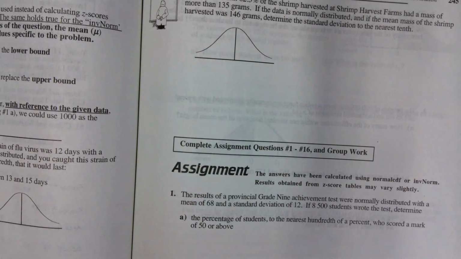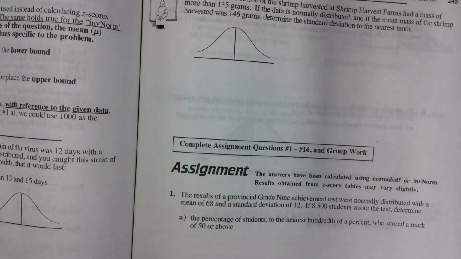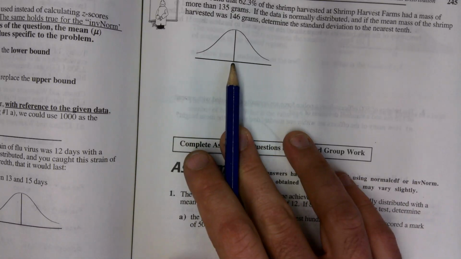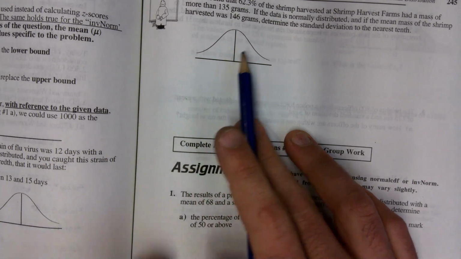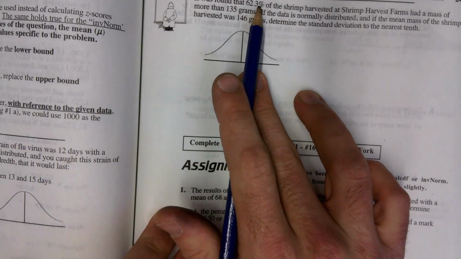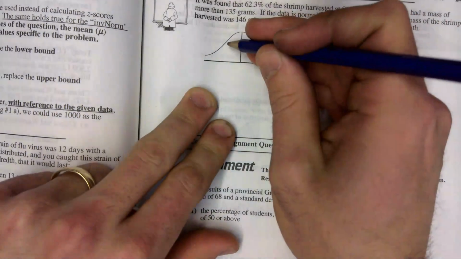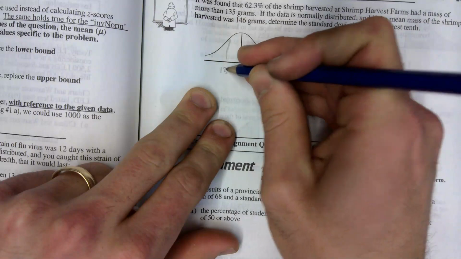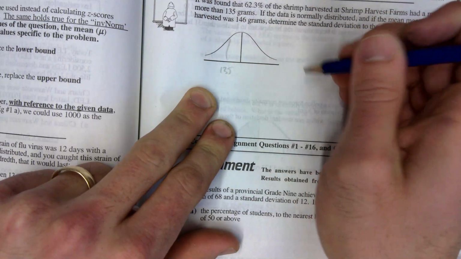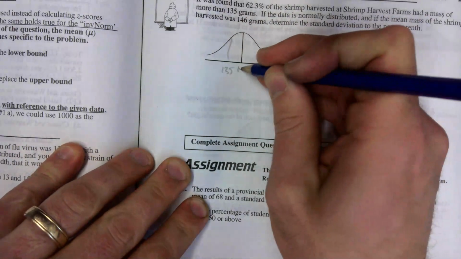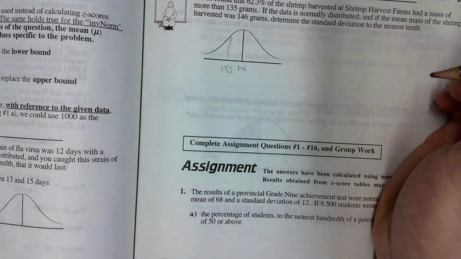62.3% of the shrimp harvested had a mass of more than 135. Now, just thinking about this, is 135 to the left or to the right of the mean? Right, because it's more than. Well, 62% is more than. So if the middle is 50%, I think 135 is going to be somewhere over here, because 62.3% needs to be that way from it. And the mean is 146.